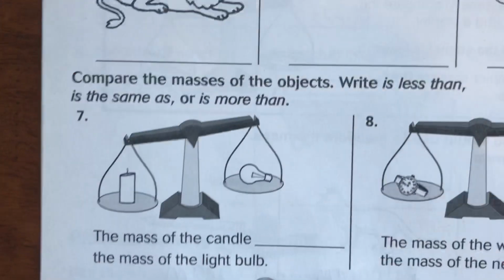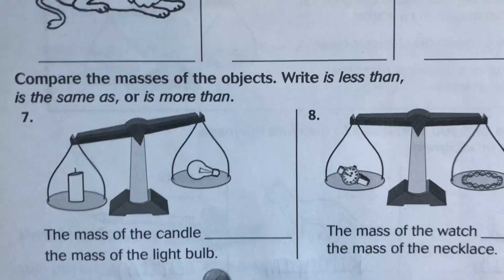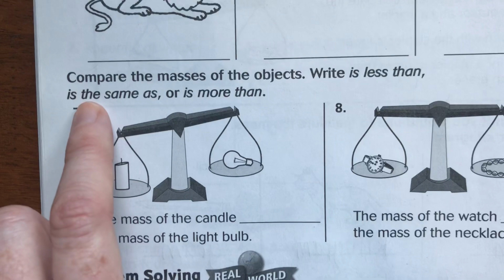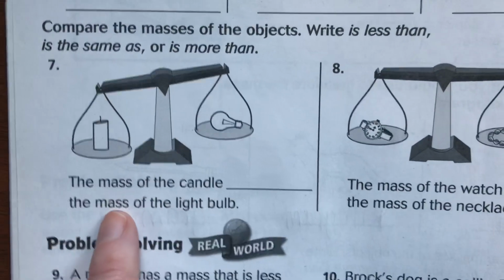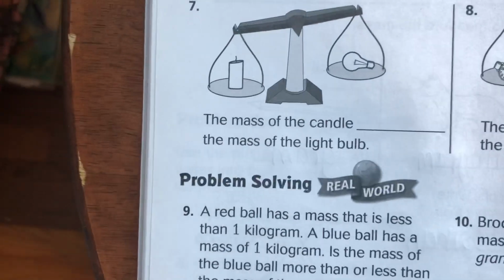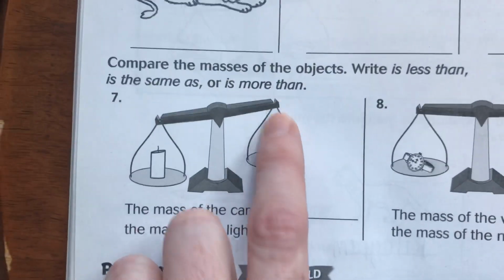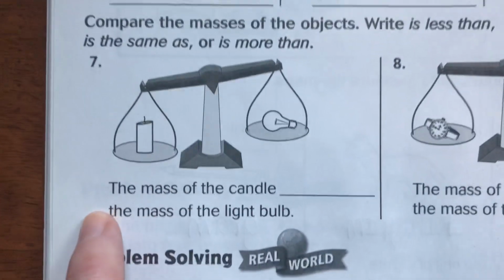All right, down to our pan balances. Compare the masses of the objects. Write is less than, is the same as, or is more than. So we take a look here. We have a candle and a light bulb. I notice that the light bulb is up higher and the candle is down further.